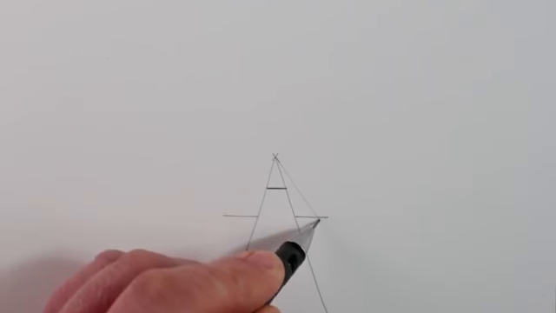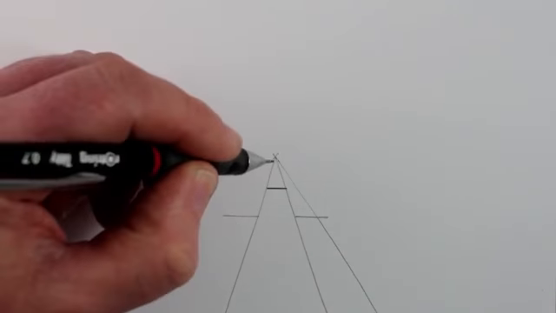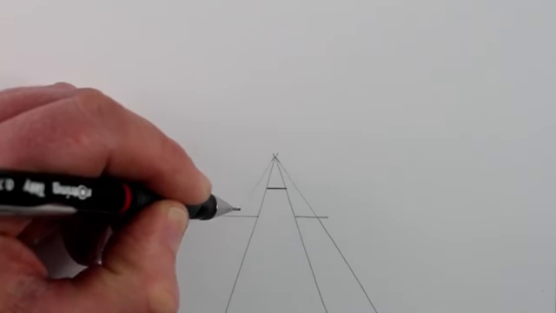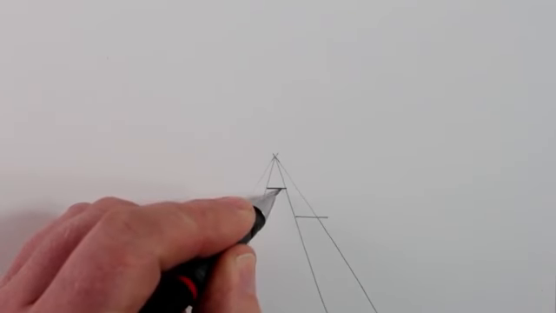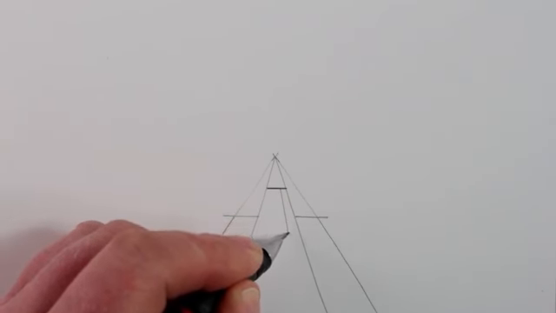As we're looking straight up at a very high building, the sides of the building will get closer together as they go towards our vanishing point in the centre of the page. Once we have the basic shape of the first building, we could add a few details.